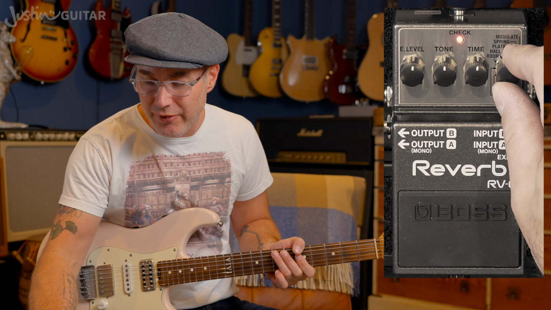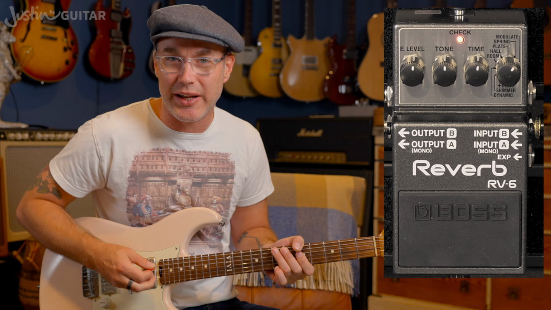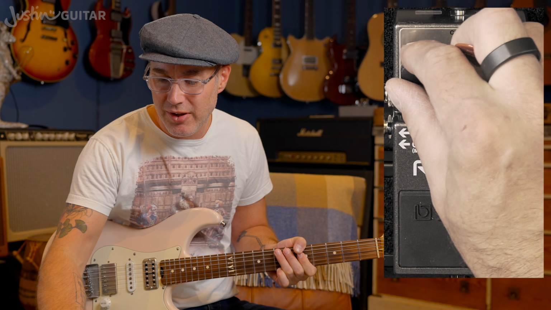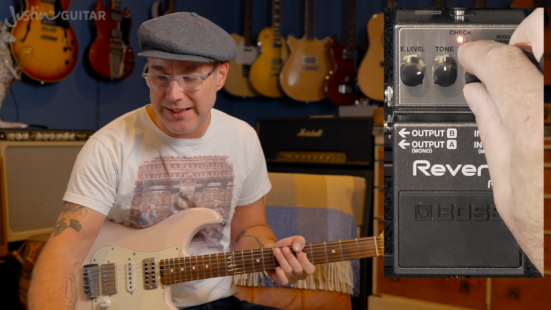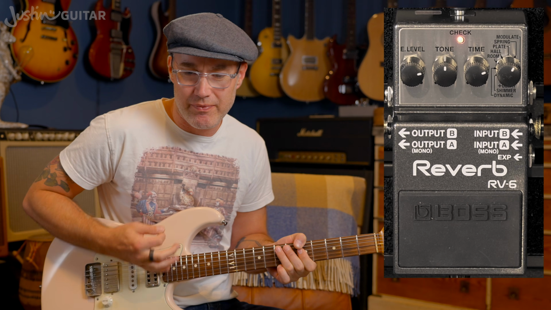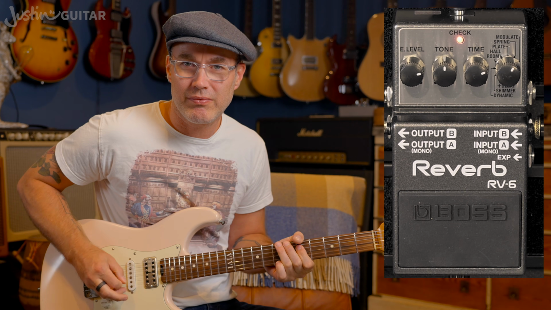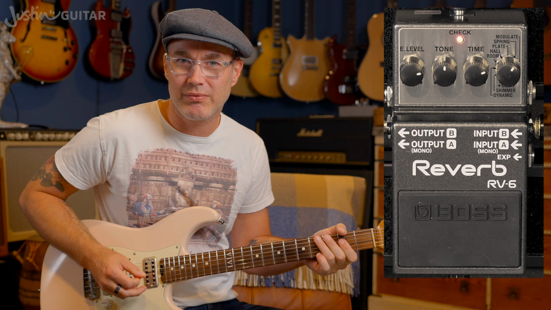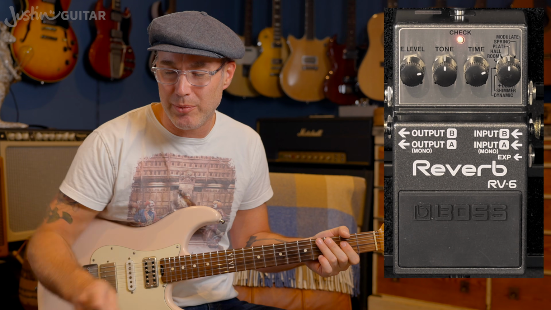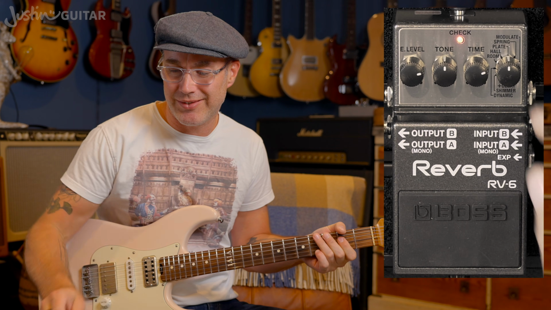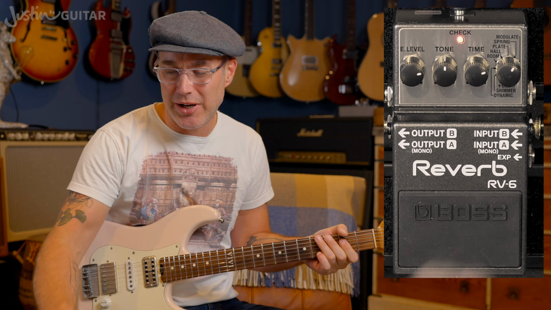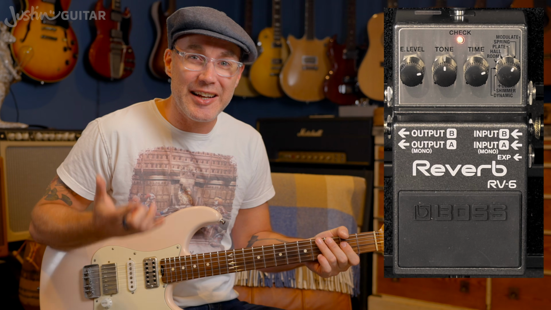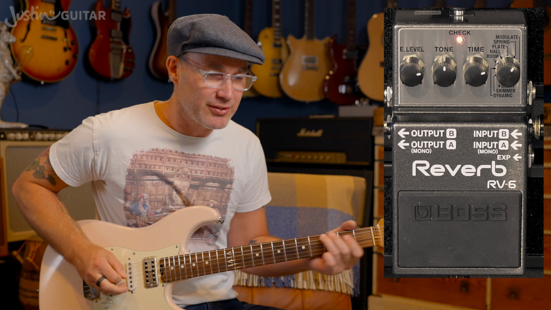So that's the plate. Now, if I'm going to switch it around here to spring, I'm just going to turn the effect level and the time up a bit so you can really clearly hear the difference here. Yeah, listen to the difference now between the plate. There we go. That one's quite bright and zingy, but it's got a difference. To me, it sounds like a spring.